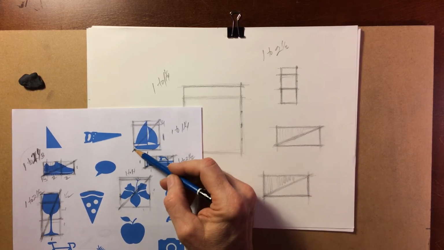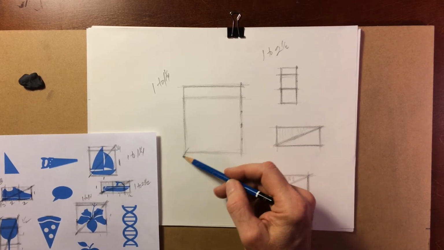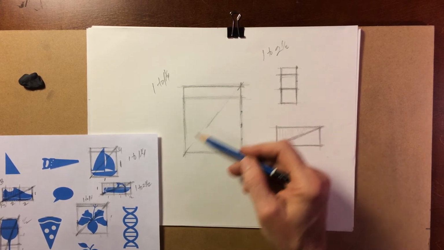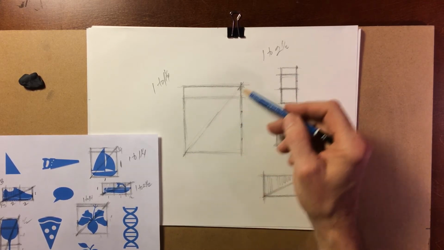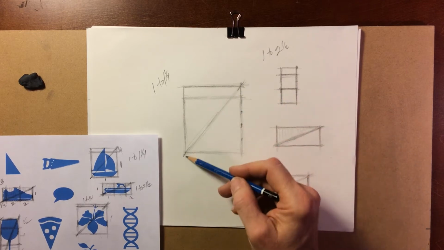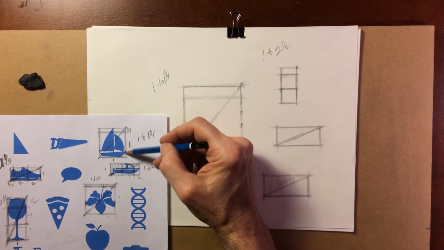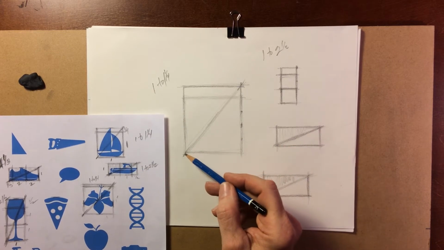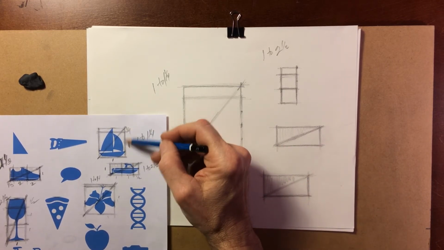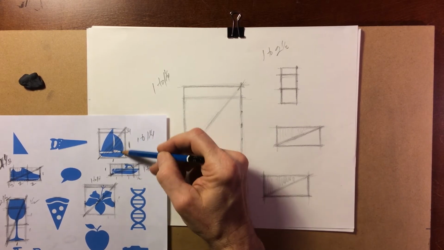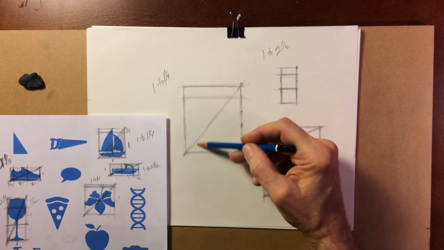Let's double check this one just for fun. Does that triangle seem like that? Either one of these triangles, I can compare.